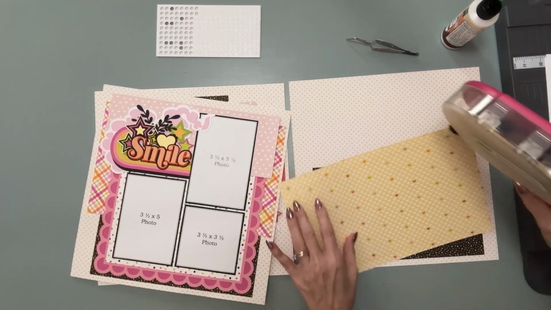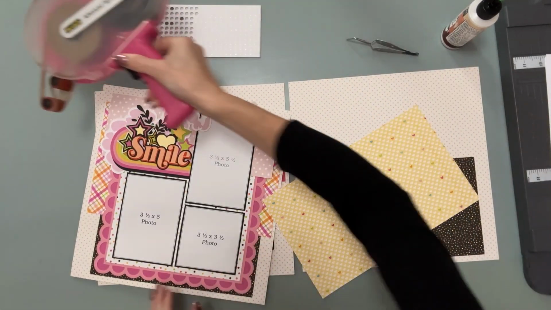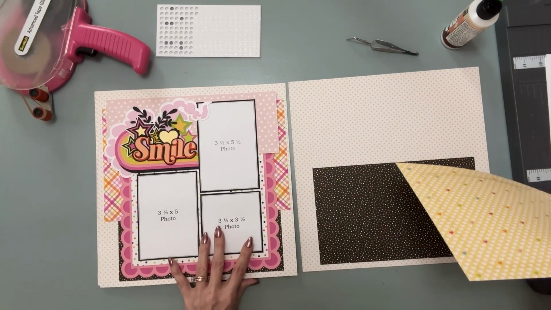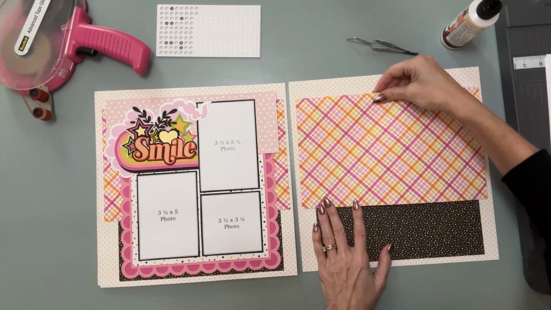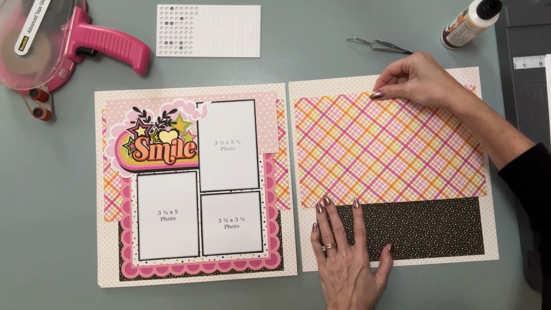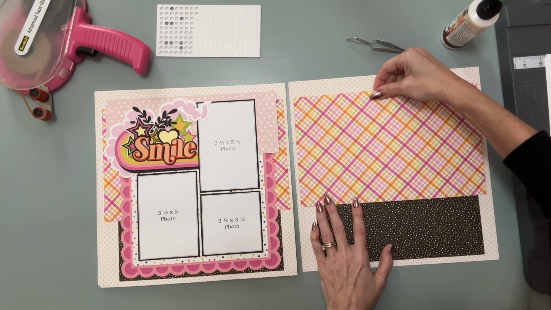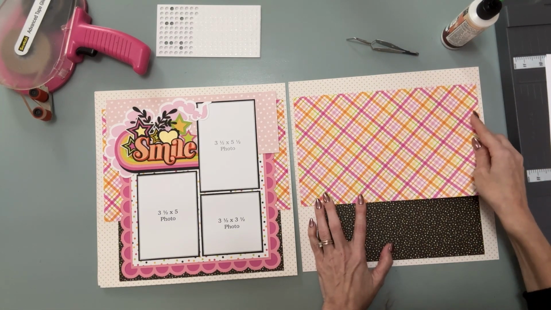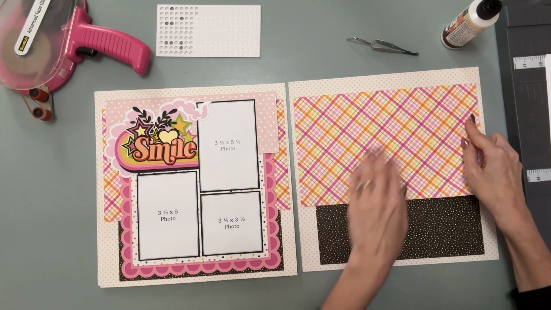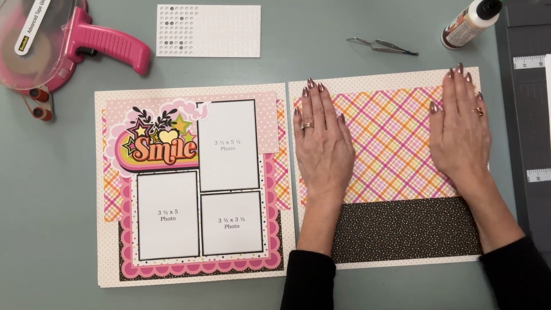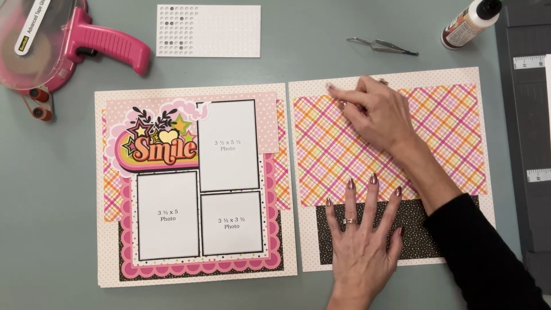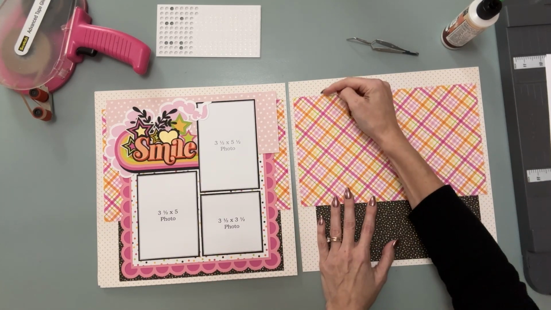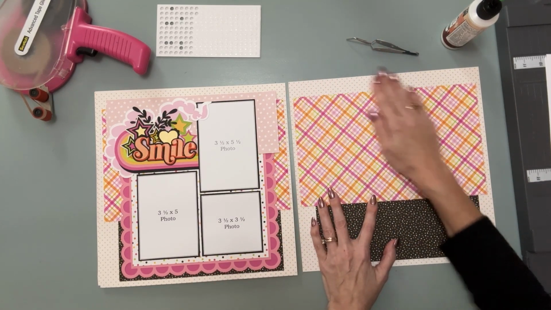I'm going to run my adhesive along those 4 edges. And then go ahead and adhere that there to the page. All right, again, using my polka dots to ensure that I have that piece straight. It is about, probably 1 inch or so from the top edge.